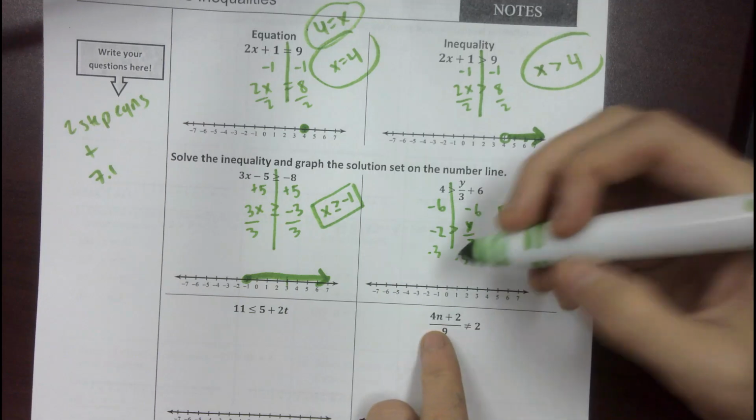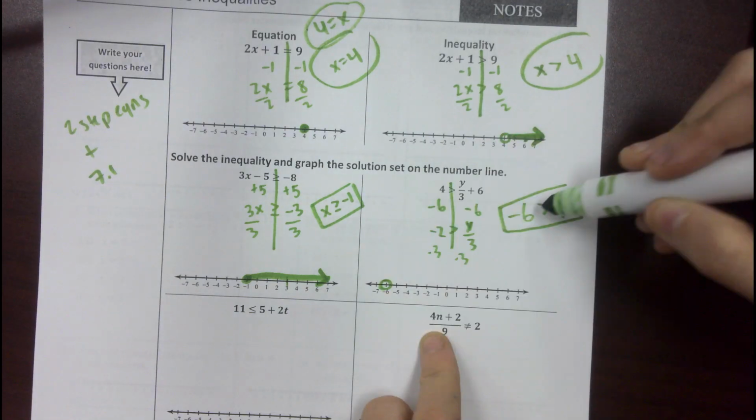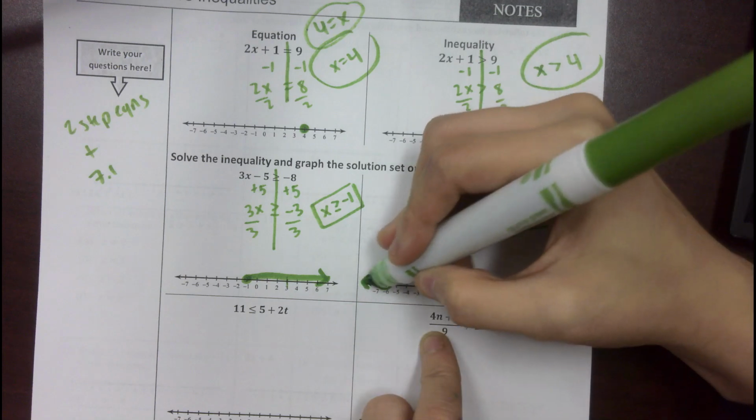So to graph it, we go to -6, we don't fill it in, and then we need to pick numbers that are smaller than -6. So it's actually going to go off to the side here. It's going to be a very small arrow.